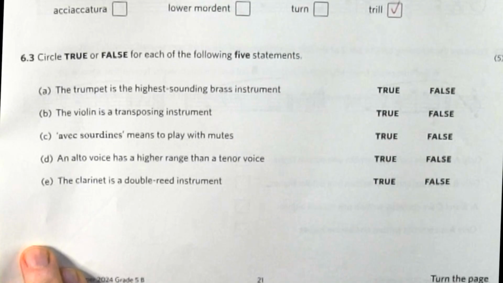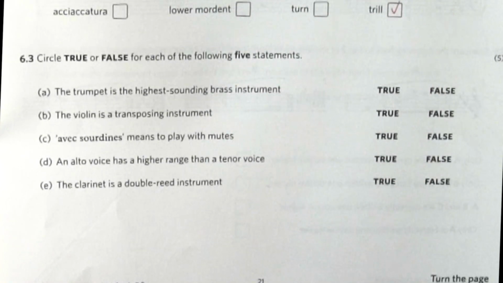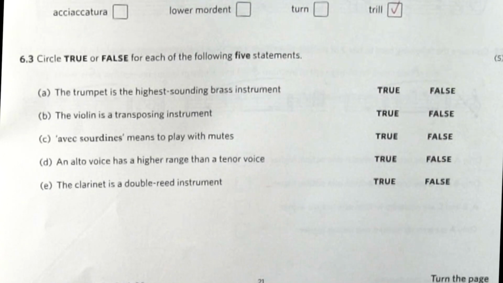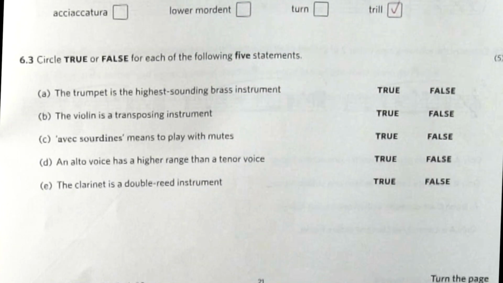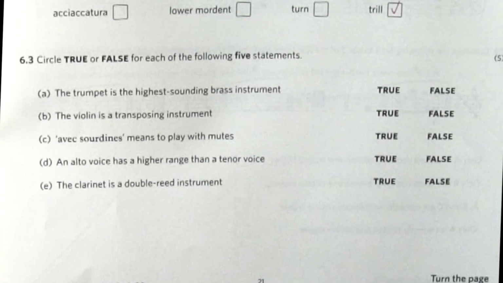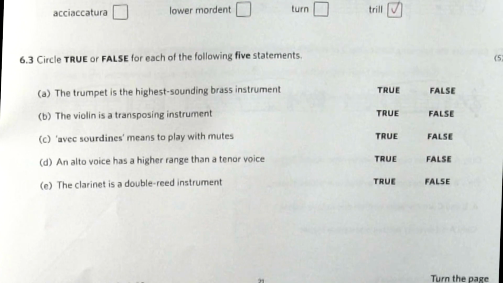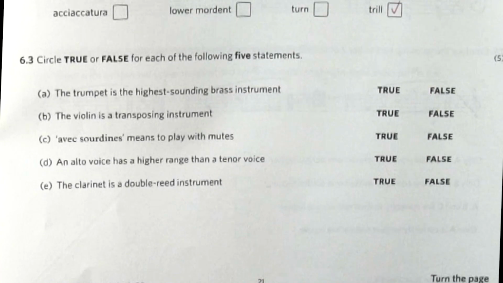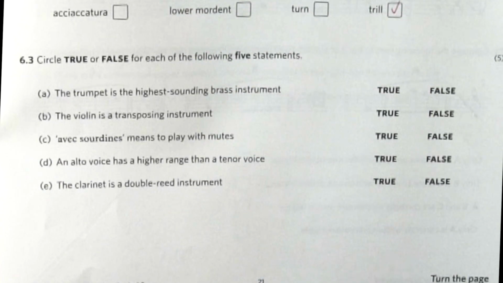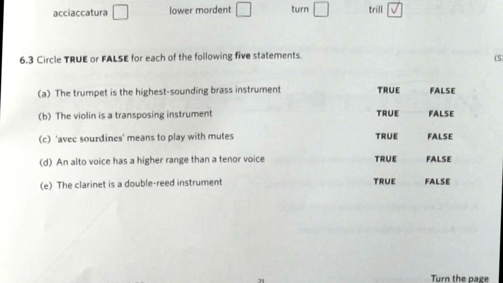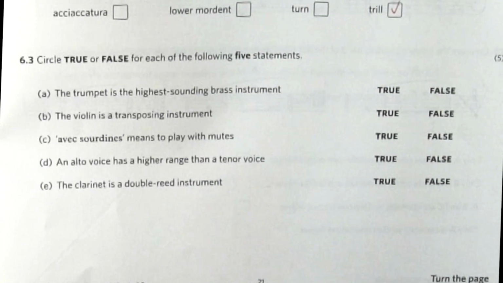In this question, we need to circle true or false for each of the statements relating to instruments and signs. Instruments. If you can't find my ebook about instruments, it's because I haven't completed it yet. I don't know when you're watching this, but you can watch a series of videos about London Symphony Orchestra. I can never remember, but they are really, really good. I really like them. It's on YouTube for free.